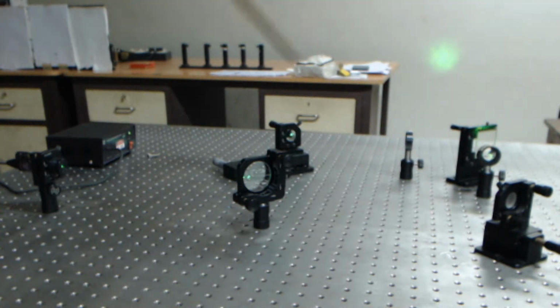The test beam coming out from the first beam splitter is then allowed to be incident on a second mirror M2. We can move the mirror M2 in a controlled manner by adjusting the micrometer screw attached to the mirror. The reflected test beam from the mirror M2 is expanded using a lens, and the expanded beam reaches the second beam splitter.